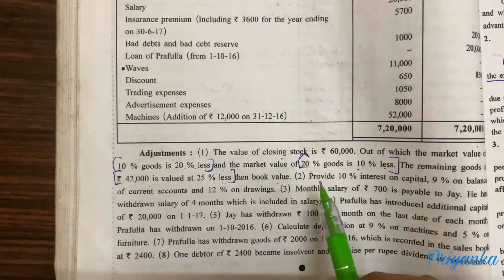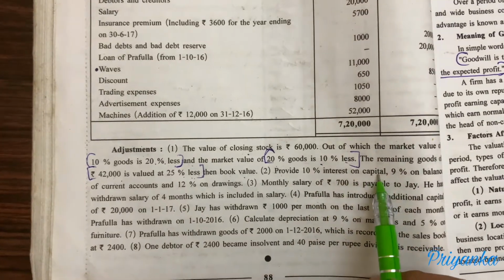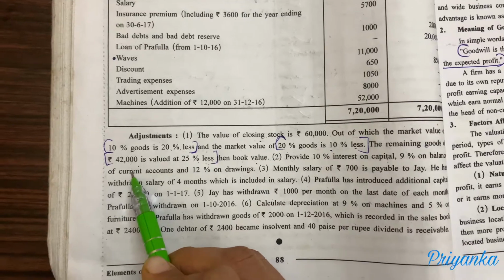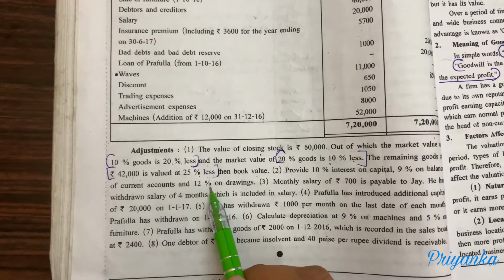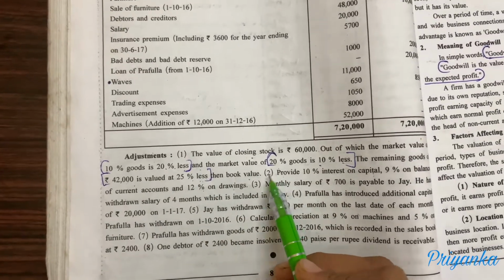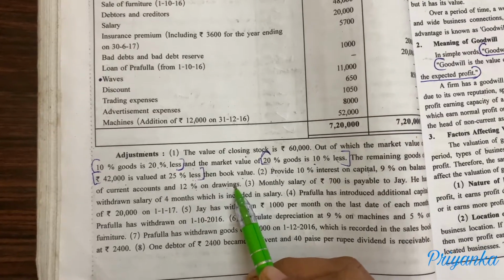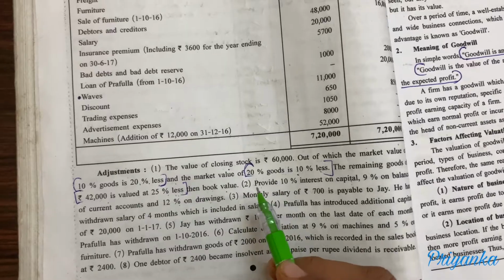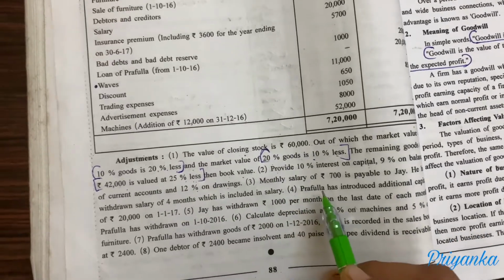Next adjustment: provide 10% interest on capital, 9% interest on balance of current account and 12% interest on drawing. Before we go directly to the calculation, as I told you, all maximum adjustments are interrelated with each other. Check the fourth adjustment.